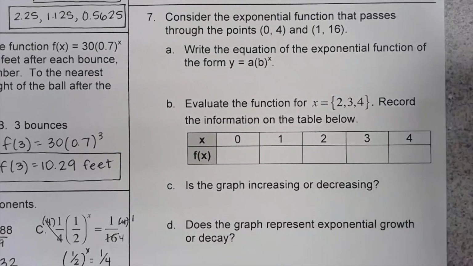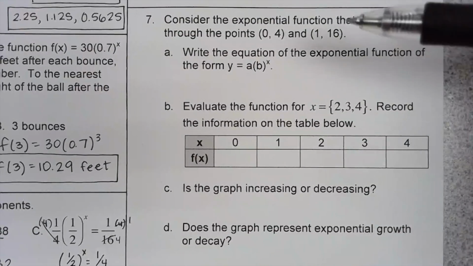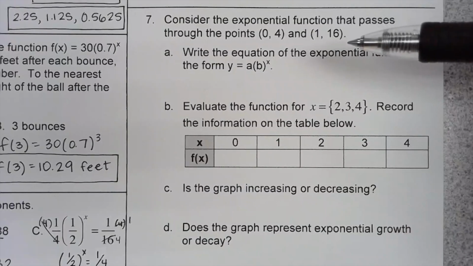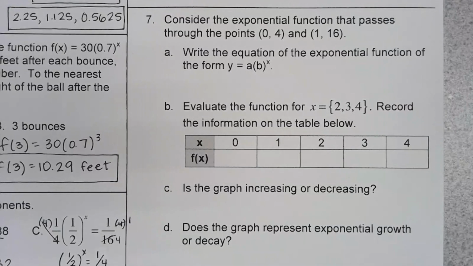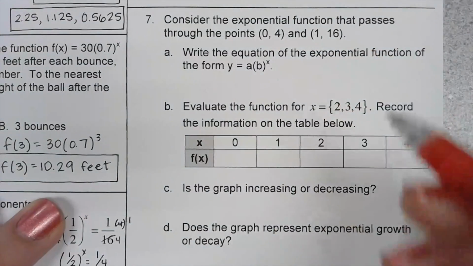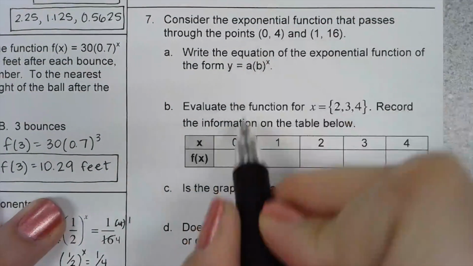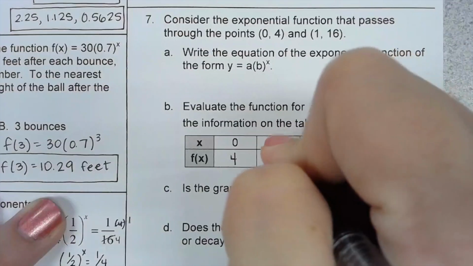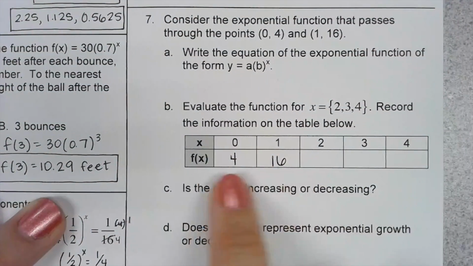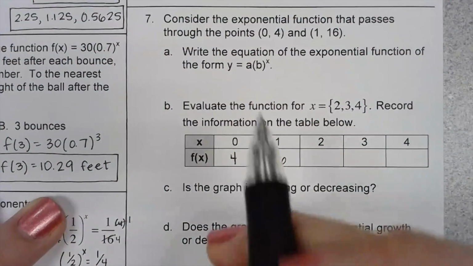Question number 7 asks you some questions about a graph. The difference with this one is that you're not actually drawing a picture of the graph, you're just being given some information about the graph and being asked to answer questions about it. Consider the exponential function that passes through the points 0, 4 and 1, 16. So these 2 points up here, 0, 4 and 1, 16, they're given to you already. So you know 0 goes with 4 and you know 1 goes with 16. So you already know that those are 2 points that are on the graph.